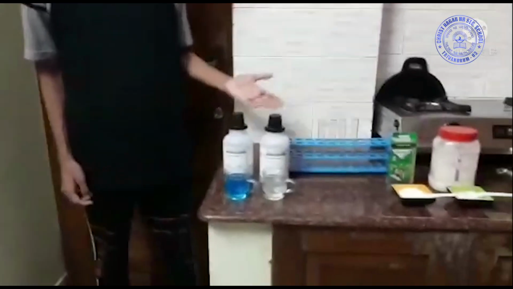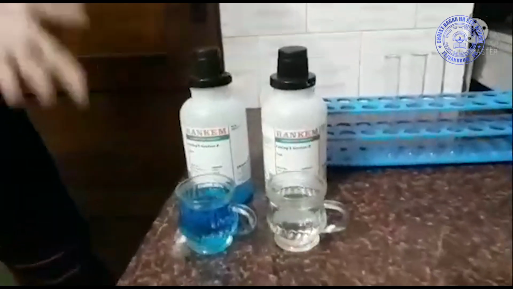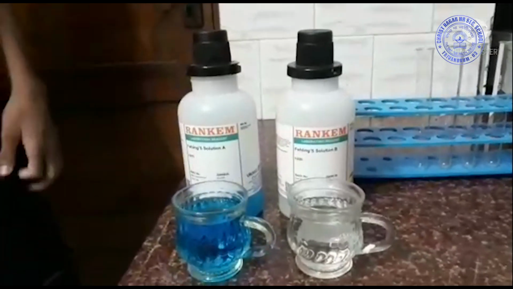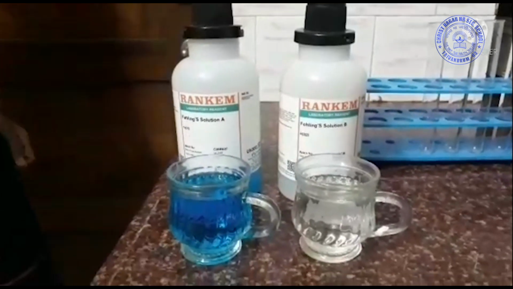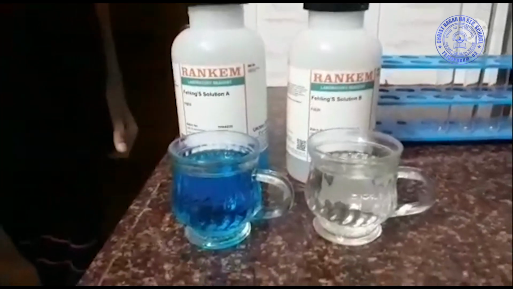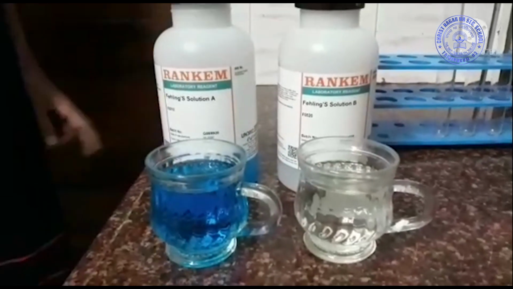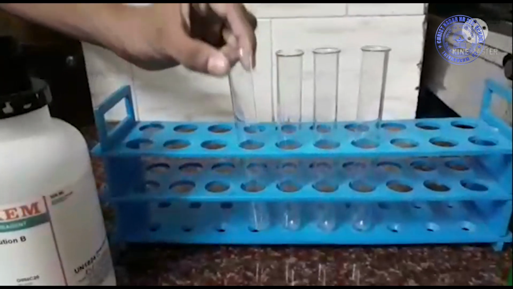For the test of glucose, we need these two items. First is the Fehling solution. We can purchase this in the laboratory as Fehling solution A and Fehling solution B. When we combine this, we will get the normal Fehling solution. Then we need this test tube.